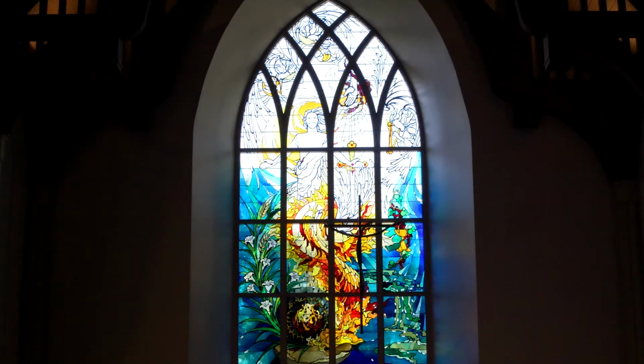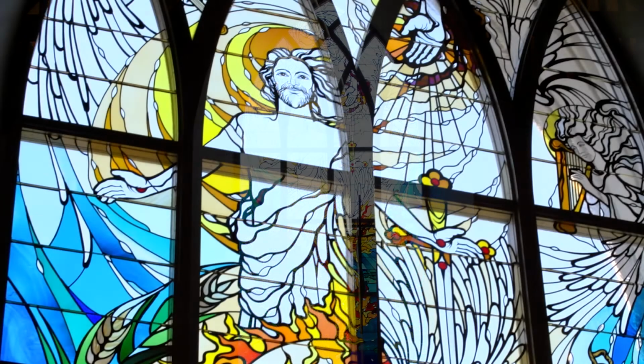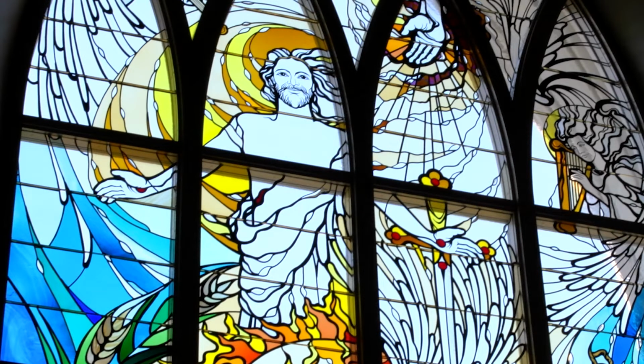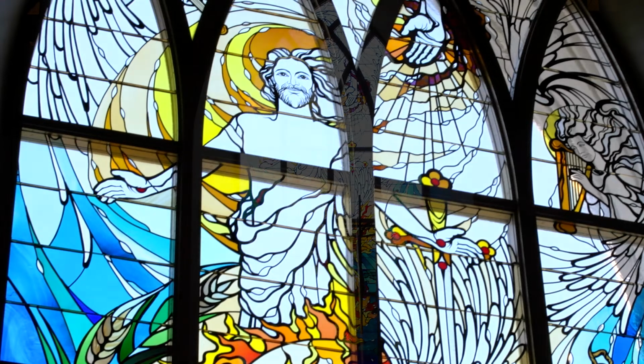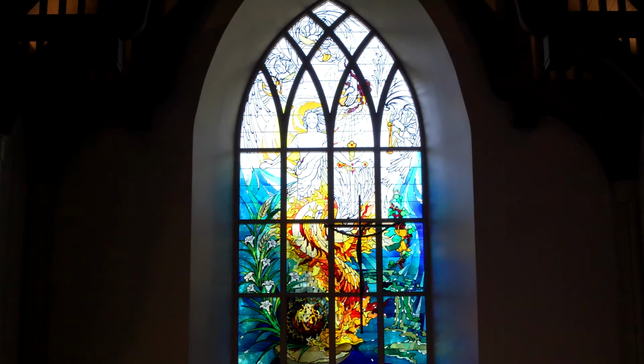The central chancel window is the resurrection. Central to this window is the resurrected figure of the Savior rising above the altar. The figure of Christ, as in all the windows, is of clear, colorless glass, letting the light of the world shine from above. Below him is the darkness of the tomb, where the dark power of death has been broken.